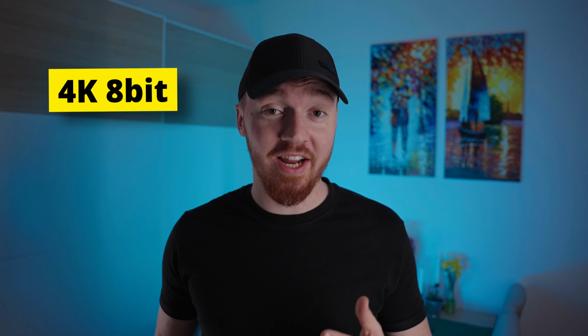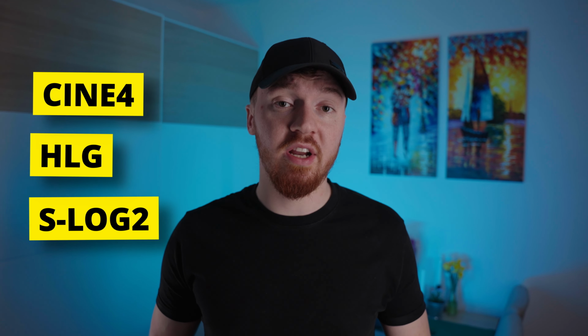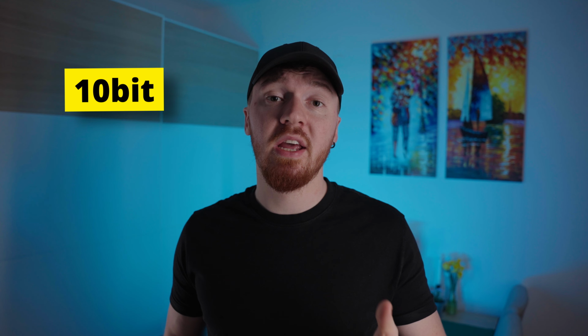It can record 4K 8-bit, but this camera really shines in Full HD. You can go up to 120 FPS with a little crop, and you have all the picture profiles that the A7 III does have. And the autofocus capabilities were a lot better than the A7 III. So overall, for less money, you get a crop sensor A7 III camera. Which was awesome.